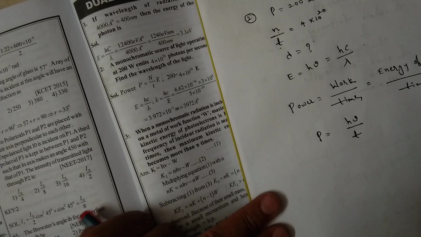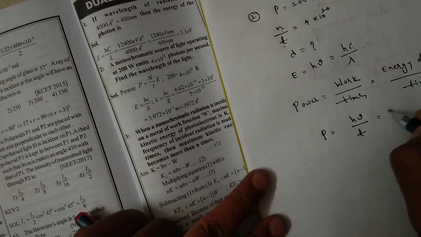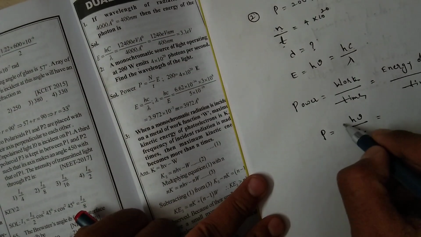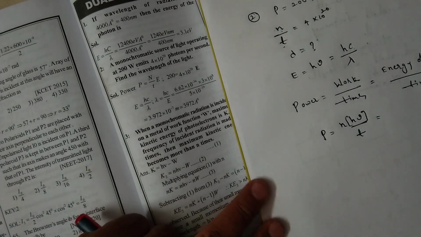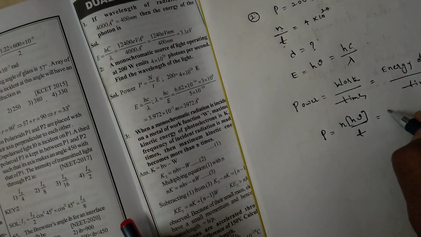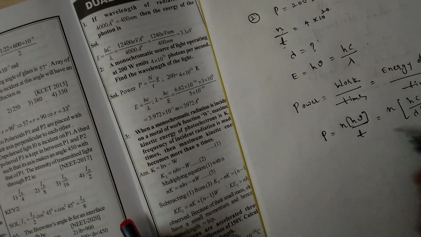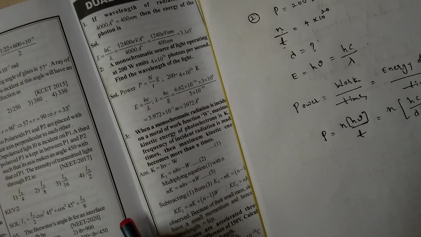Once again, for one photon this is the power. For n photons, it is n into hc by lambda t, replacing h nu with hc by lambda in the numerator, with the same t, time, in the denominator.